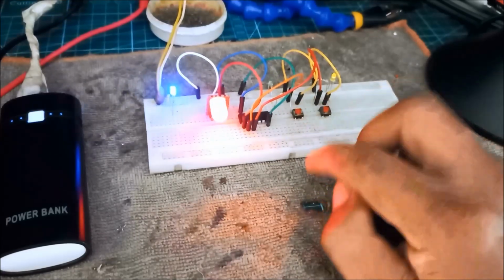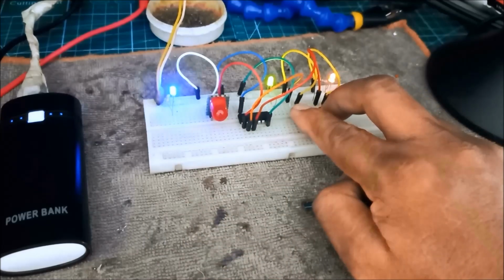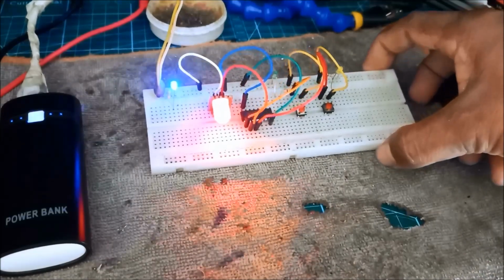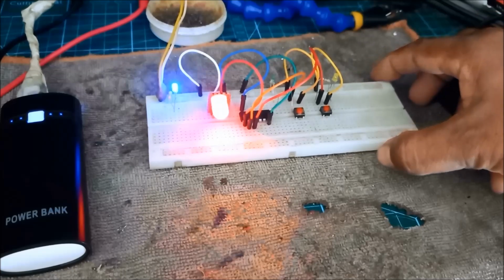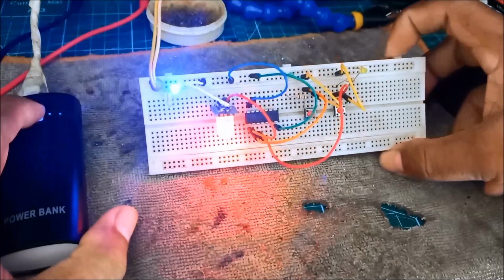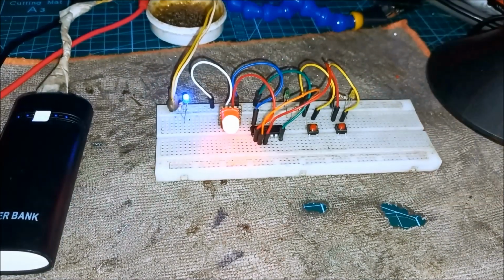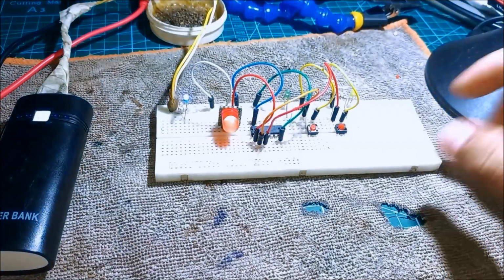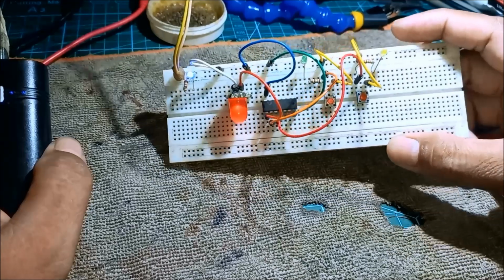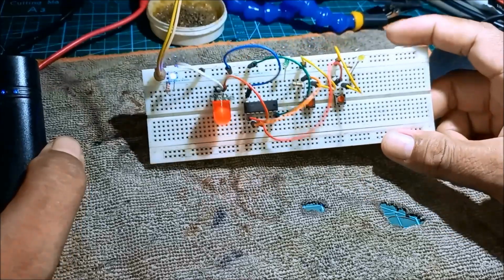If we press both switches, there is no output. So that is the nature of our circuit, and this is called a NOR gate. So the circuit is a NOR gate, or the IC we use is a NOR gate. This is a type of switching IC, a NOR gate.